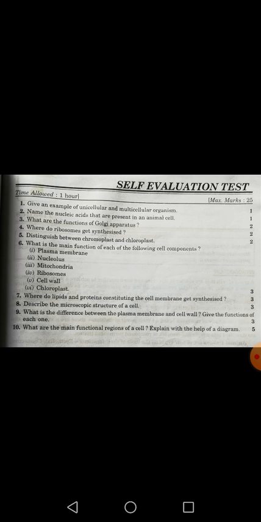If the material is required outside the cell, they also help in the secretion of material. One more function I want to tell you is the production of lysosomes. They are also involved in the production of lysosomes. Okay, so out of these three you can write any two.